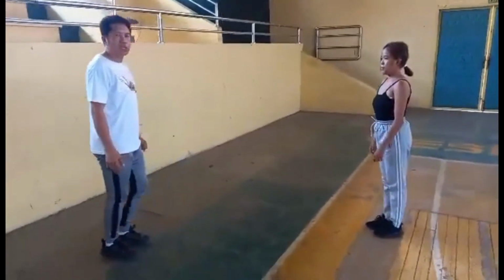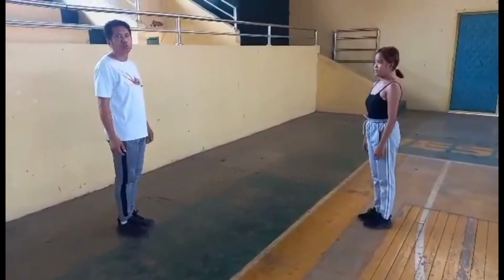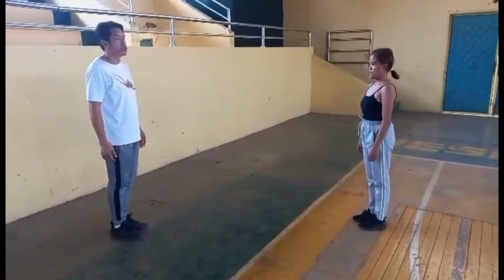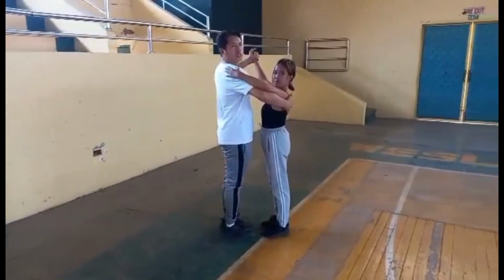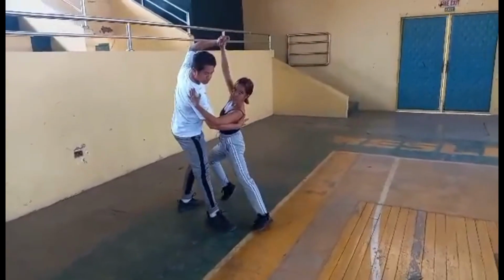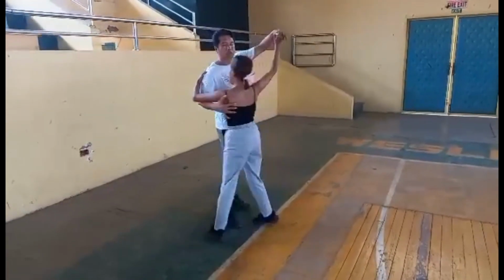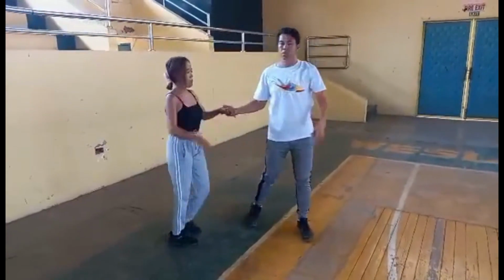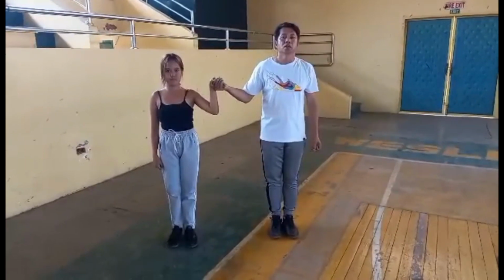2 step or 3 step forward. Papunta sa partner or close partner, then ballroom position. 1, 2, ballroom position, and then dip and close. Okay, so that is the basic tango dance.